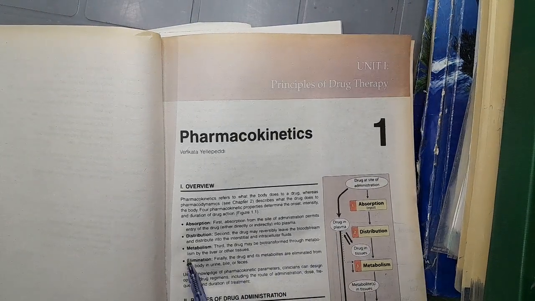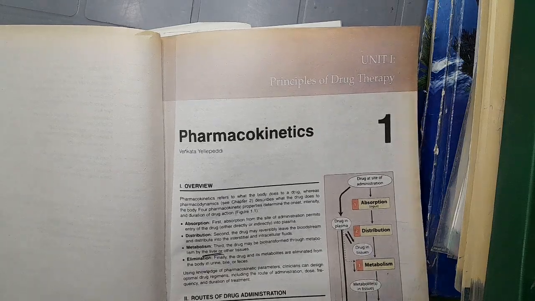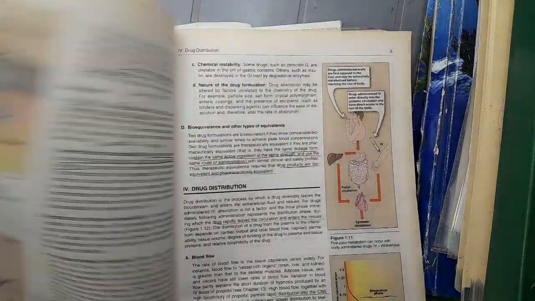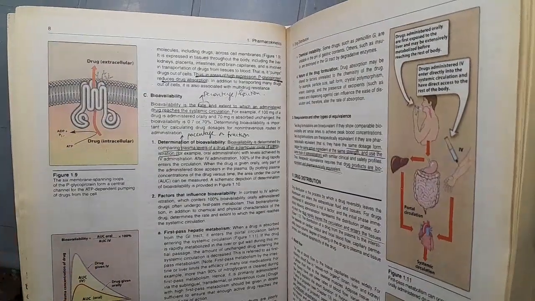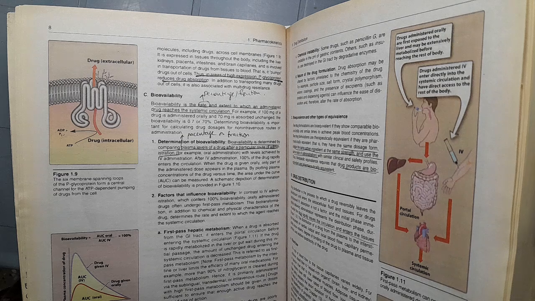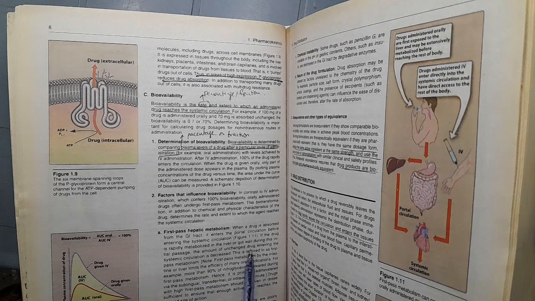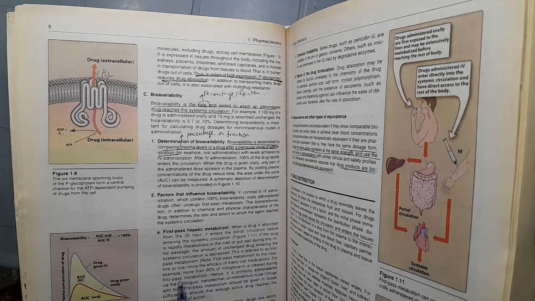Now what happens, we studied this earlier, the first line over here, that the drug may be biotransformed through metabolism by the liver. Okay, so the liver is used for metabolizing the drug. That is why we are saying here that if the liver metabolizes this drug, the whole amount of drug cannot be absorbed, right? This is referred to as the first pass metabolism. It limits the efficacy of oral medications.